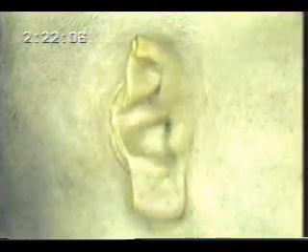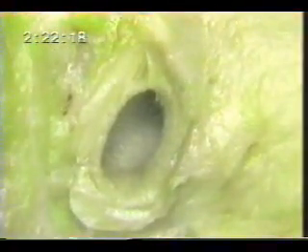To look at the external auditory meatus, we'll remove the auricle and the surrounding skin. The external auditory meatus is lined with skin. It isn't straight. It curves slightly upwards, then slightly backwards. The external meatus ends medially at the eardrum or tympanic membrane. This is part of the tympanic membrane. We'll see all of it in a minute.